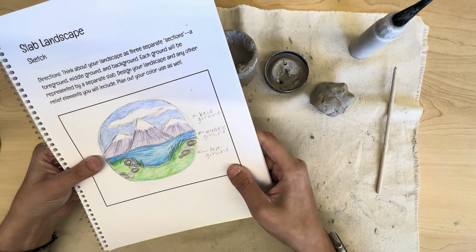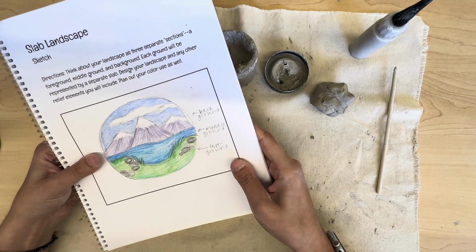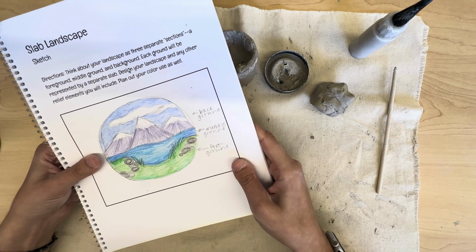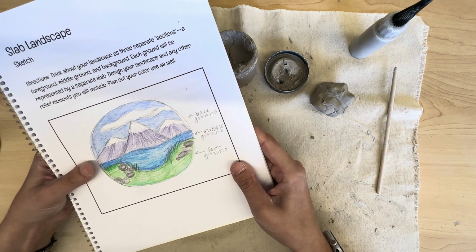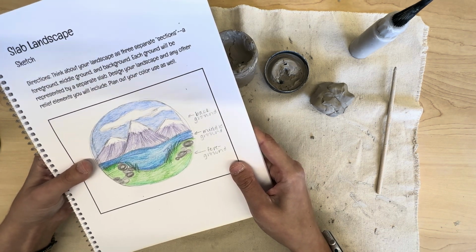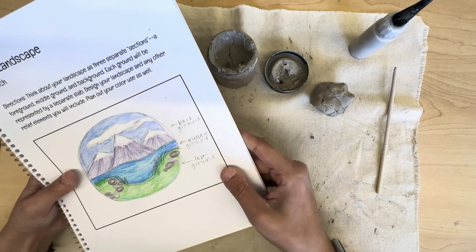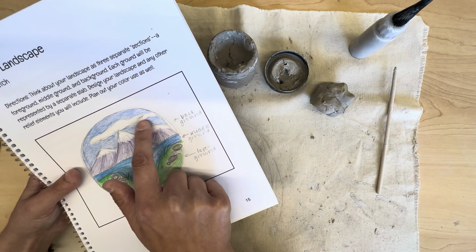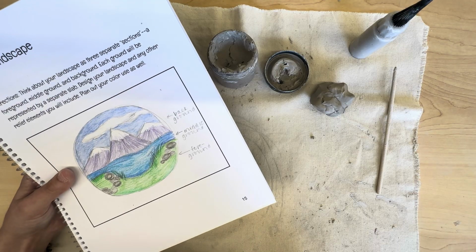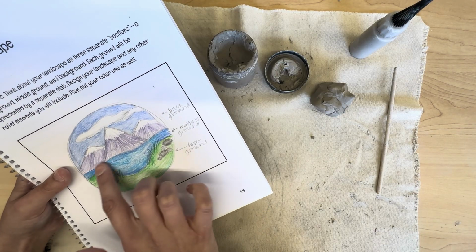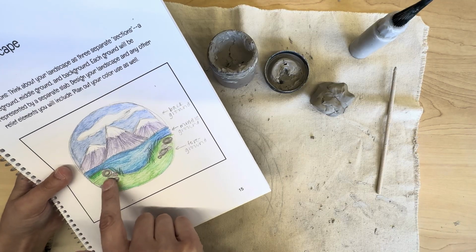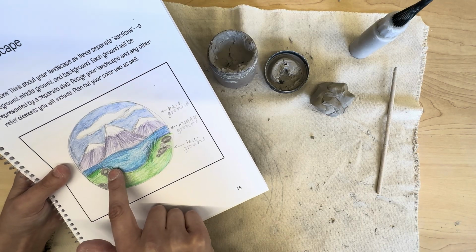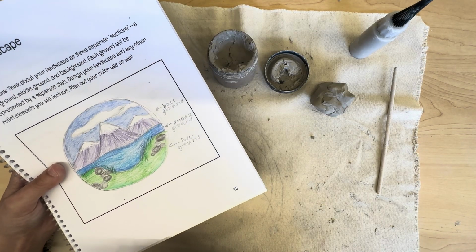You might want to reference your sketch for this. What other details and relief elements can we add in order to provide a better idea of what type of landscape exactly we're looking at? Something that I know I want to do, I want to draw in where the clouds are. I want to add a little bit of texture to the mountains. I think I'd also like to add some texture to the water. And I definitely want to add these little rocks and grass onto the foreground.